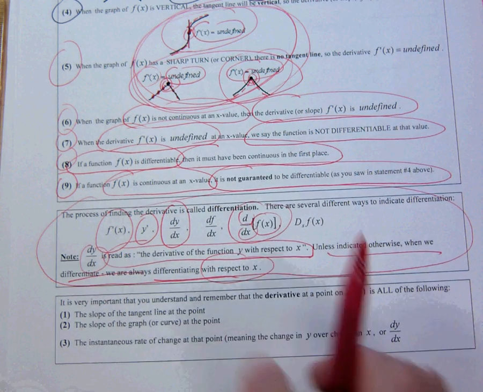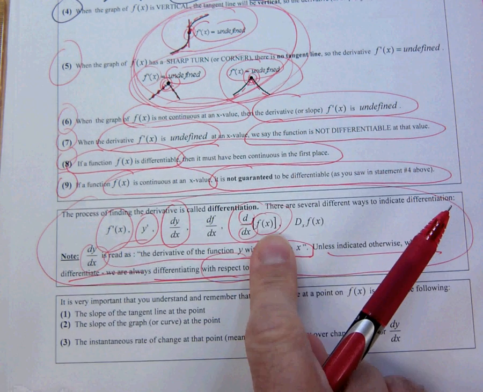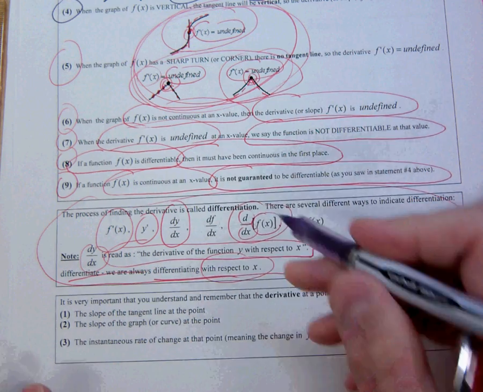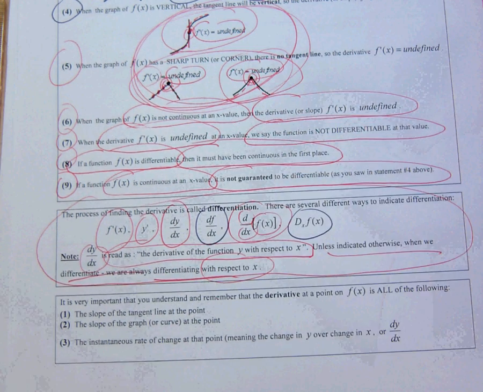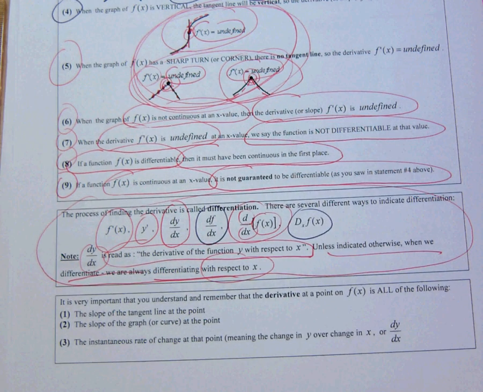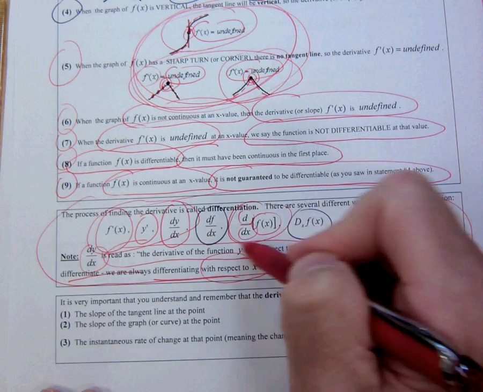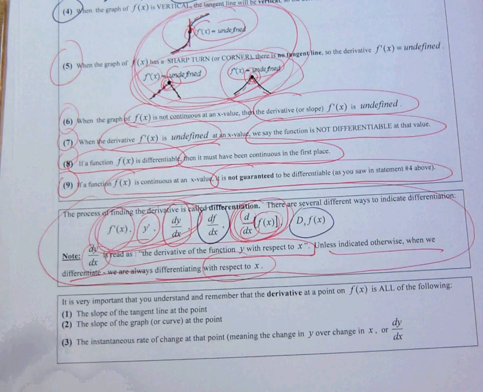Okay, so the 4 that I circled are the most common ways you're going to see it written, but in some textbooks you'll see it written like that as well. But again, these 3 and this one are the ones you're going to see me write for the most part in my notes.